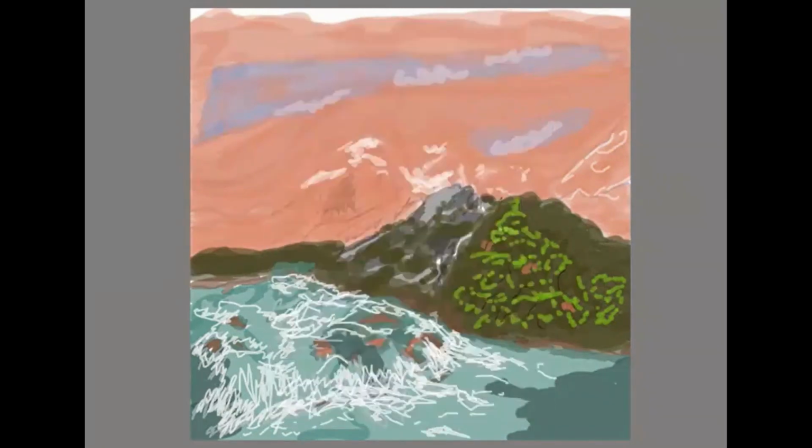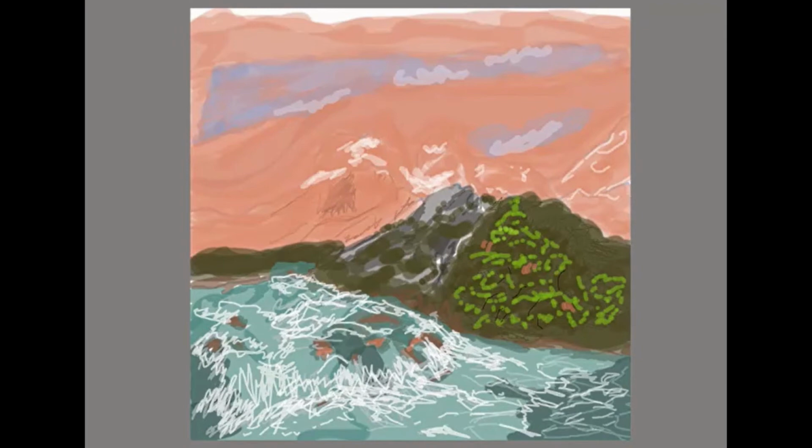Pulling up that reference photo. And again, all I'm doing is turning the option for the reference photo to be visible off and on while I'm working on the piece, so that I can compare it to the actual reference photo.